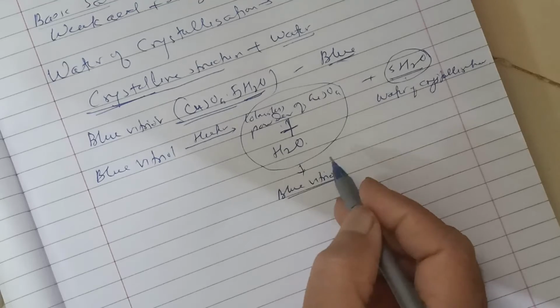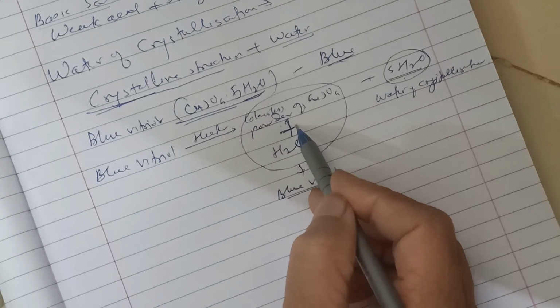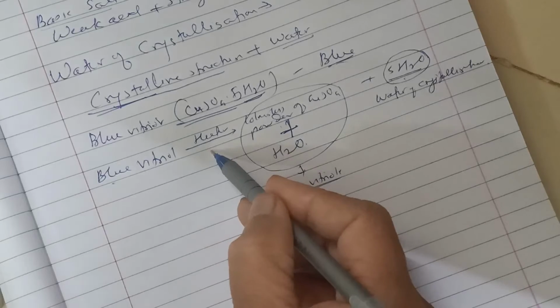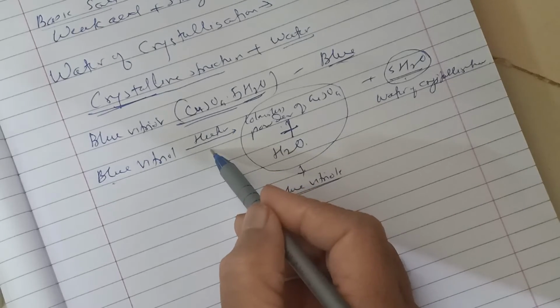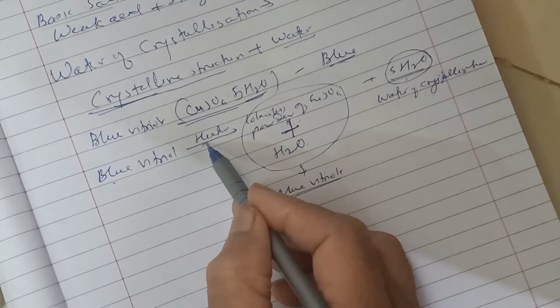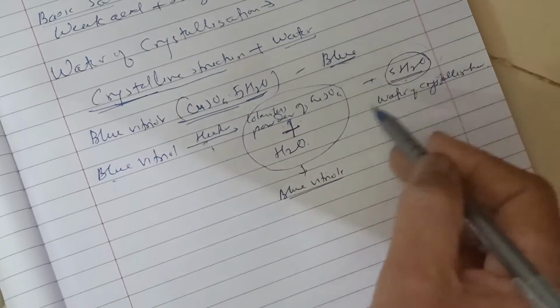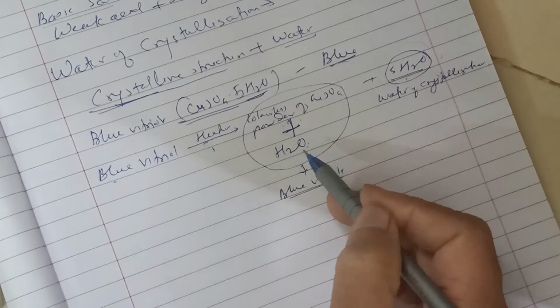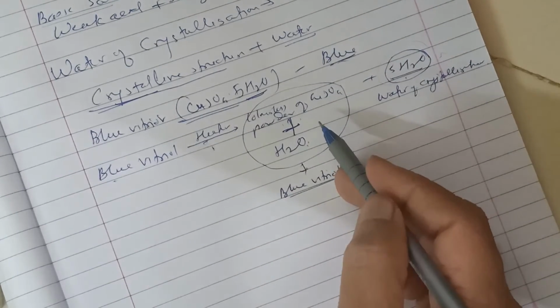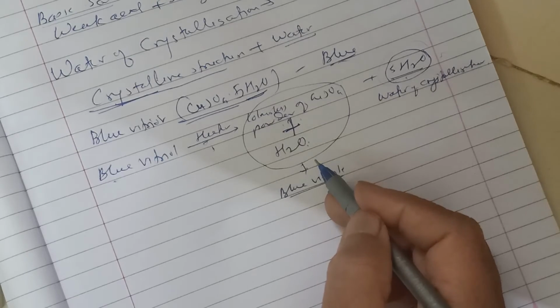Here we come to know that there is no chemical change in heating the crystals of blue vitriol. After heating, only water is lost, but as water is gained back, it gets the blue color again.